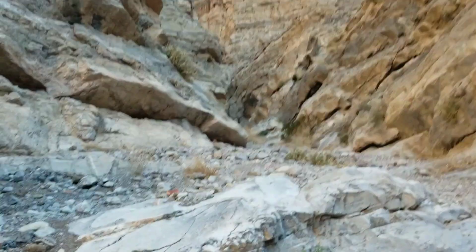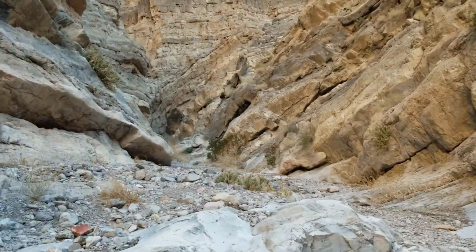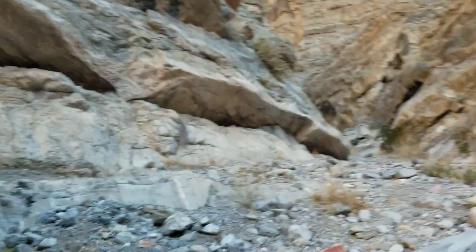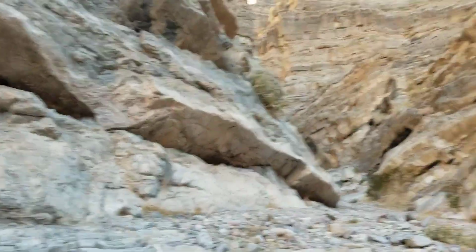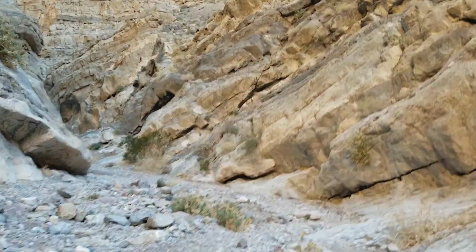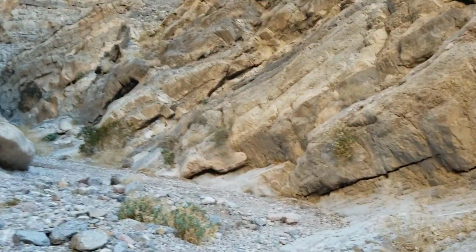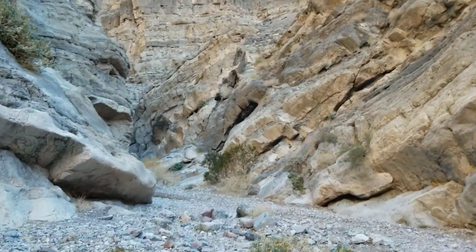So there you have it. Apart from being guided by an experienced climber, I don't think I'm going to tackle this.